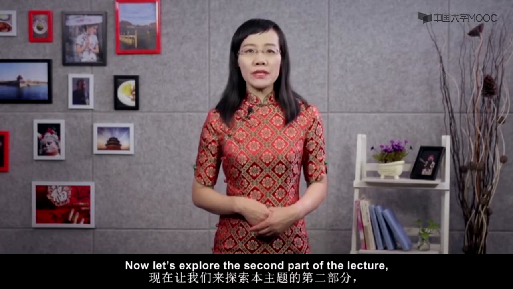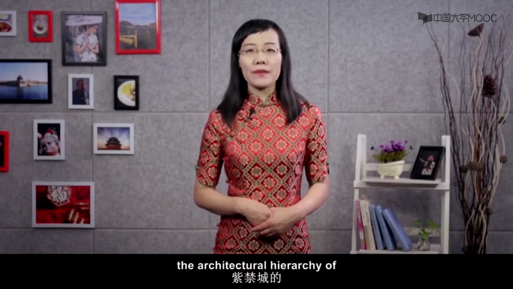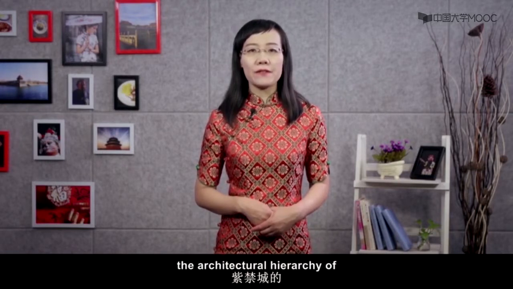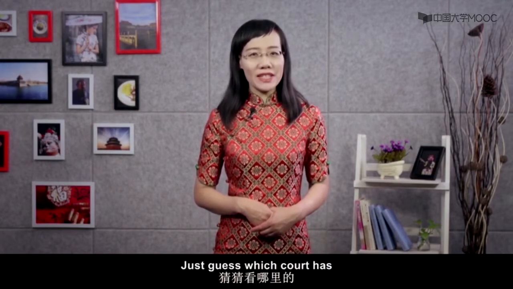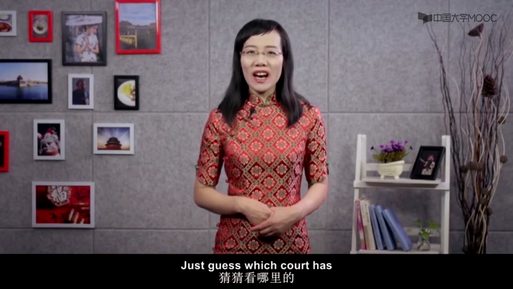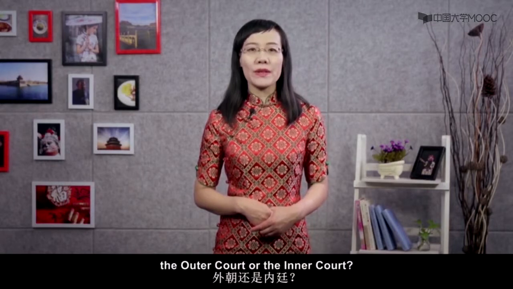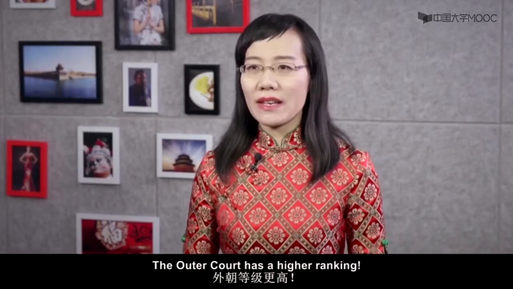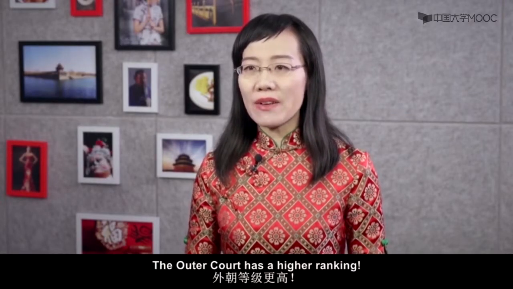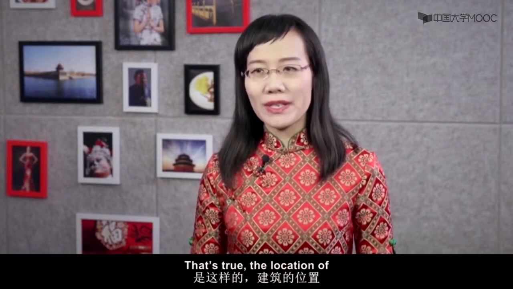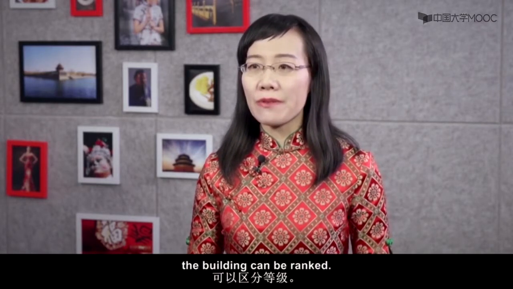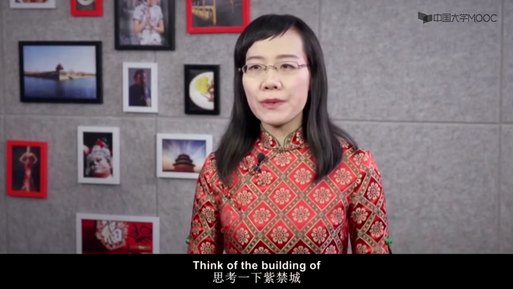Now, let's explore the second part of the lecture, the architectural hierarchy of the Forbidden City. Just guess, which court has a higher architectural ranking, the outer court or the inner court? The outer court has a higher ranking. That's true. The location of the building can be ranked. Think of the buildings of the highest ranking in the Forbidden City. It is in the outer court.